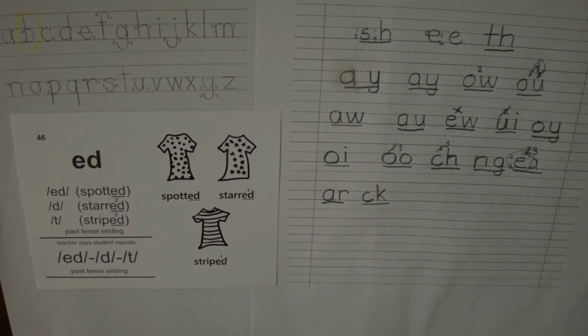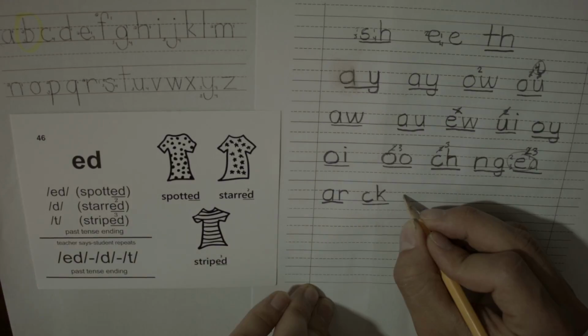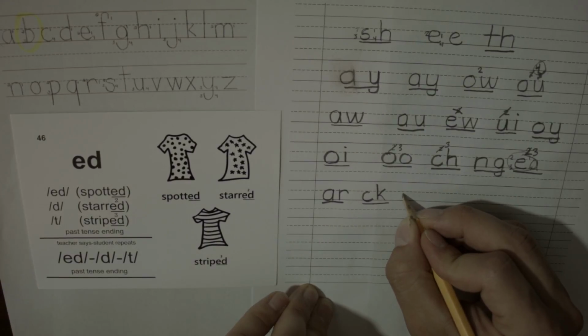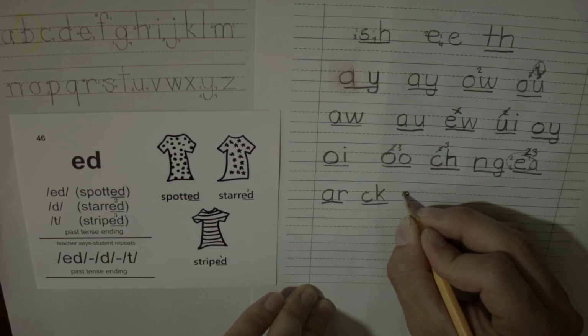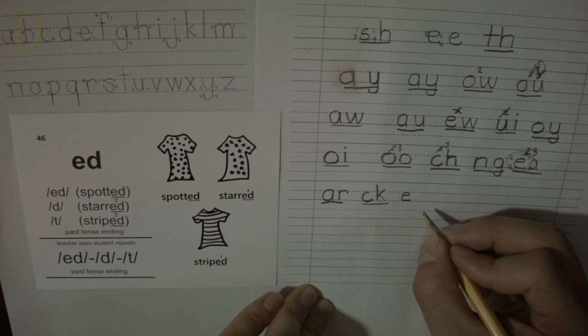All right, so this is ed, d, t: spotted, starred, striped. We'll start with the E right under the midline, right at 2. We're going to trace right over to 1, and then circle back around to 2, past 3, on over to 4 to the baseline.